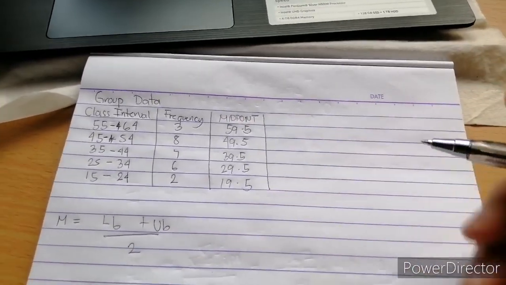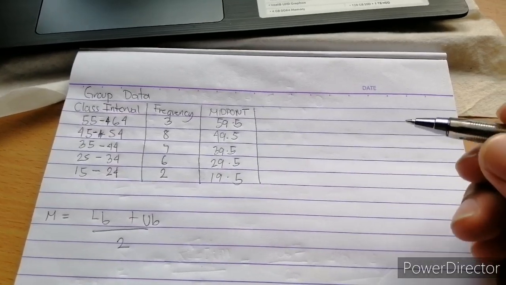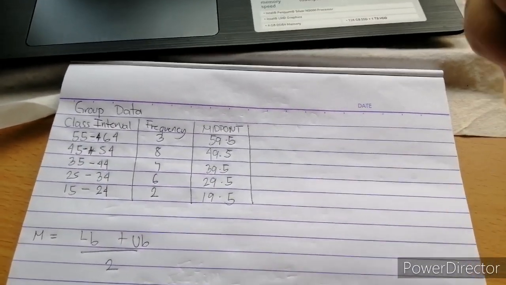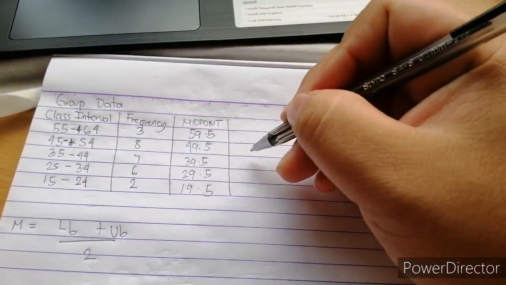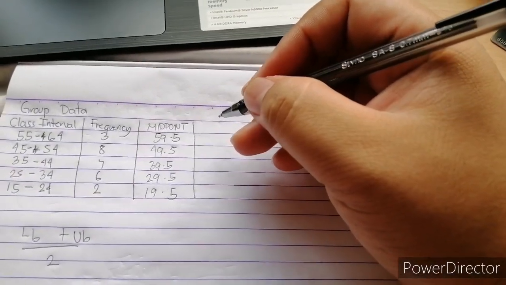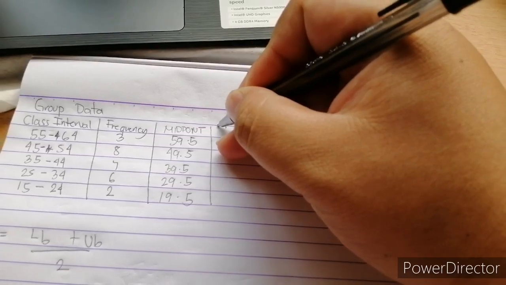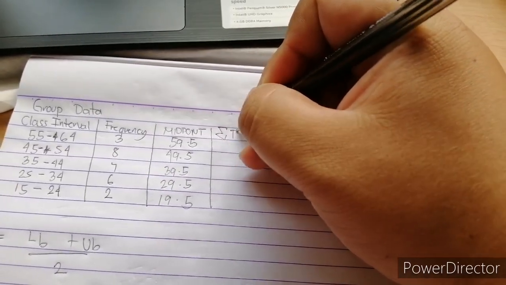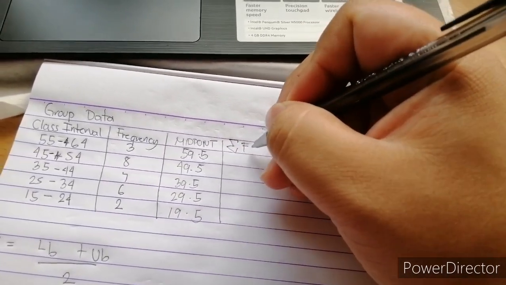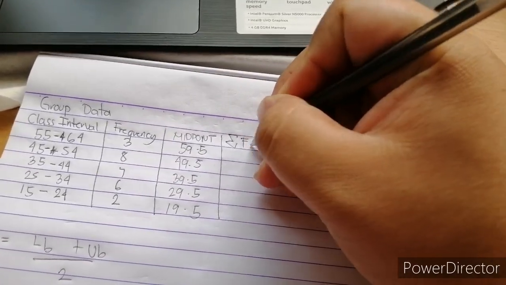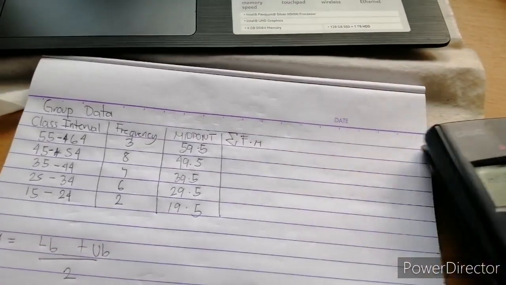So now that we already have the midpoint, we need again to add another column here. For now, we will search the sum of the frequency times the midpoint.